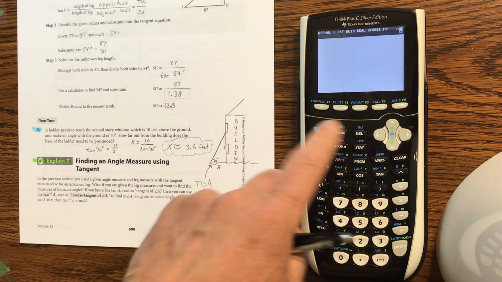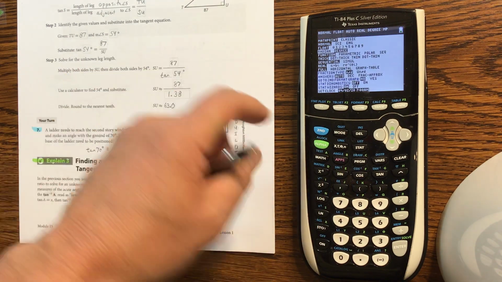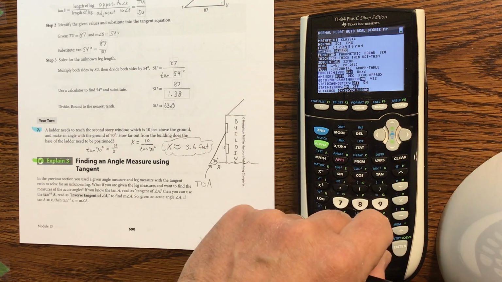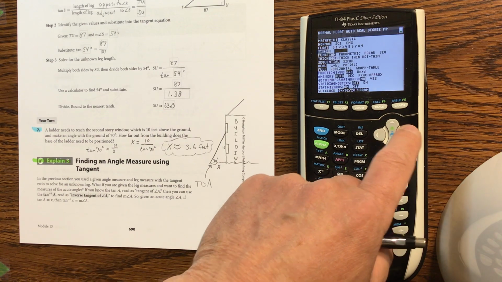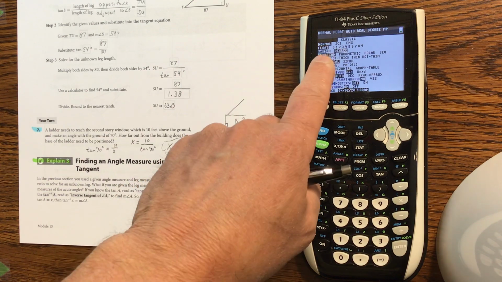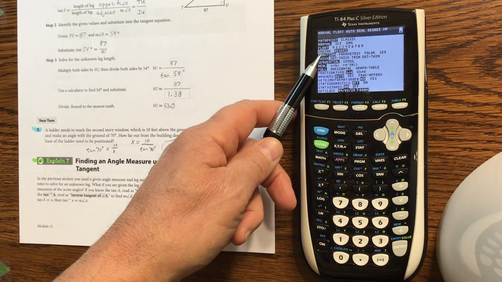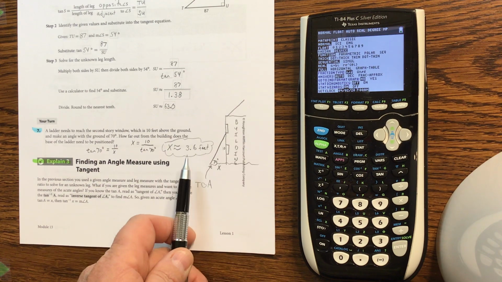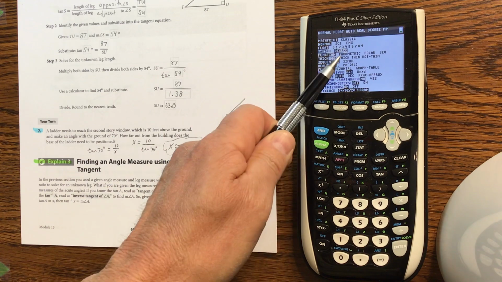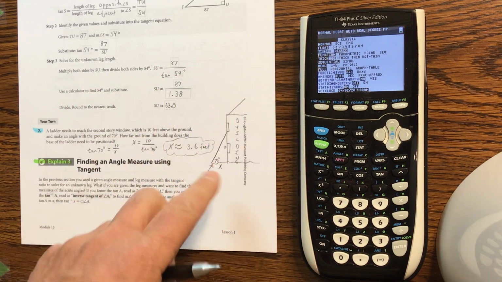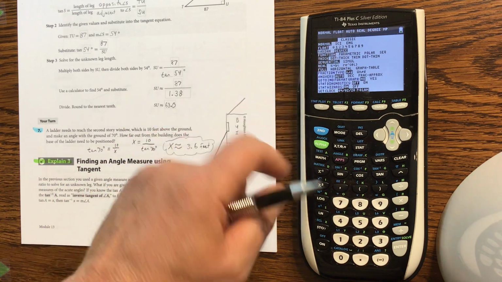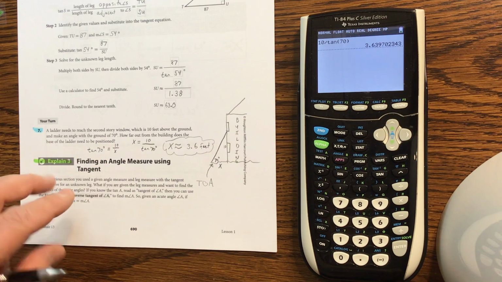So what you got to do is go to mode. And with mode, you need to move your cursor down to where it says radian or degree. And you need to make sure your calculator has degree highlighted. Well, mine's highlighted, so I don't have to worry about that. But if your calculator has the radian highlighted, that means your answer is going to be based upon radians. That means it involves pi. But what we want to do is keep it in degrees. So if you have a different answer than this, go back and check your calculator and make sure it's in degrees. Okay?